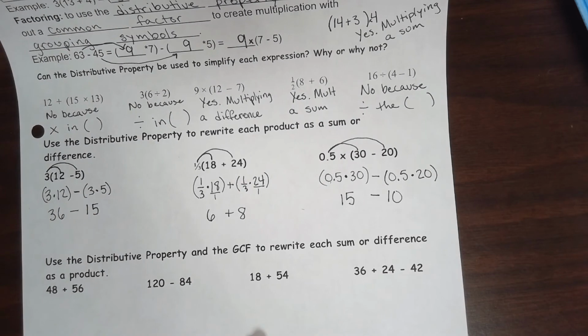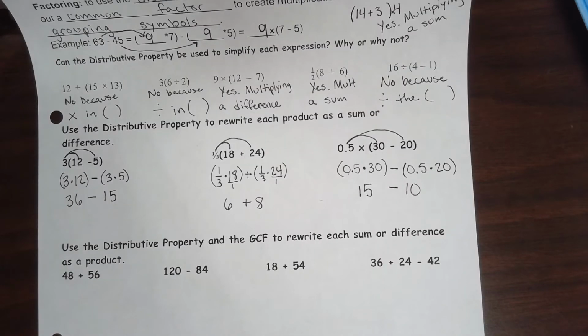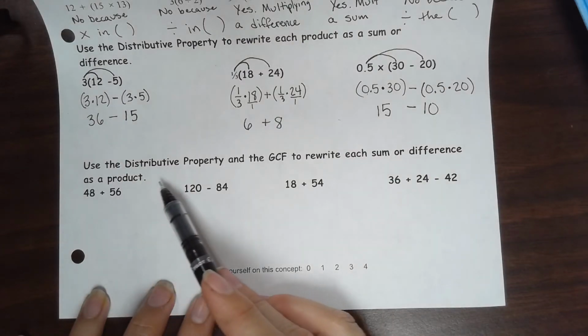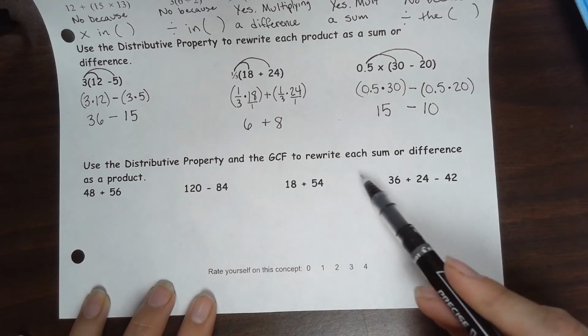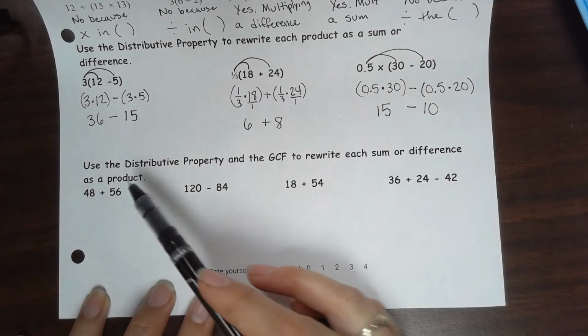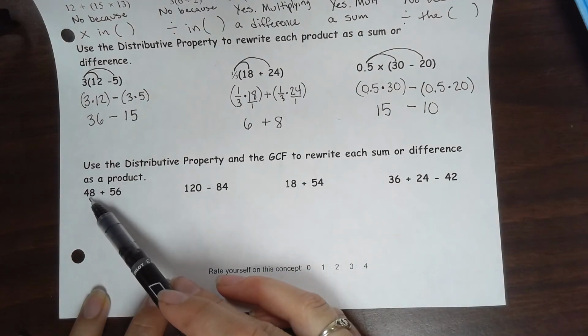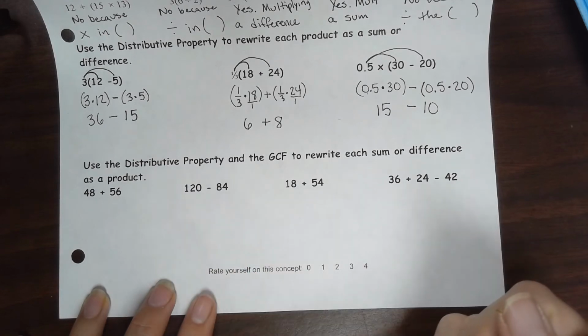Now, how is this going to affect me with the greatest common factor? So here it's asking us to use the distributive property and the greatest common factor to rewrite each sum or difference as a product. So this is where the greatest common factor is going to come in for us. So what is the greatest common factor of 48 and 56?